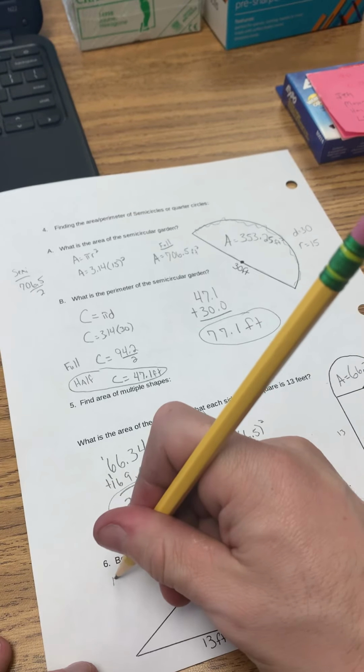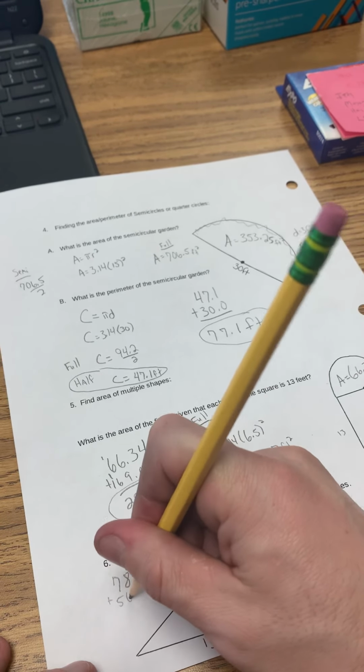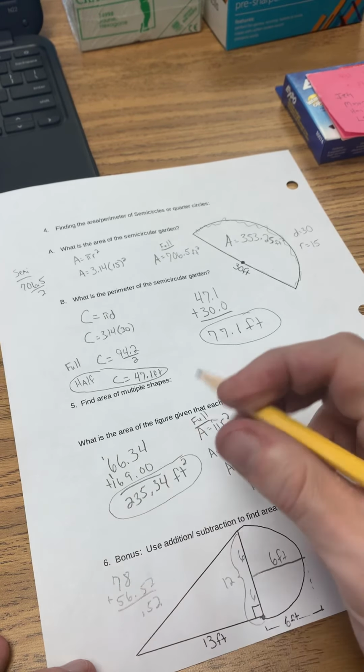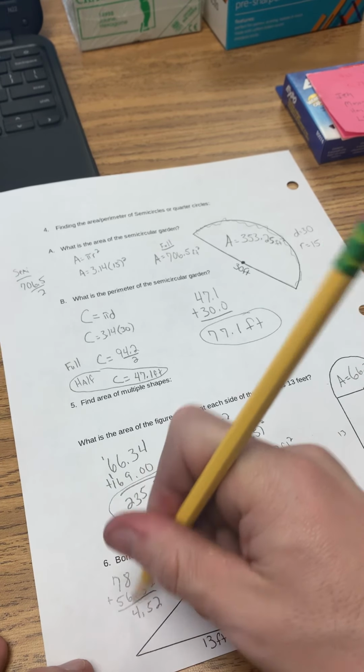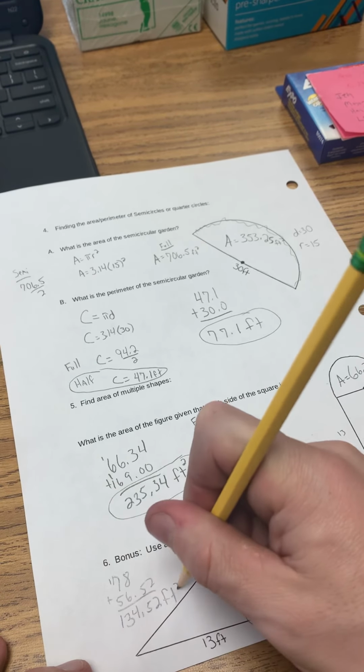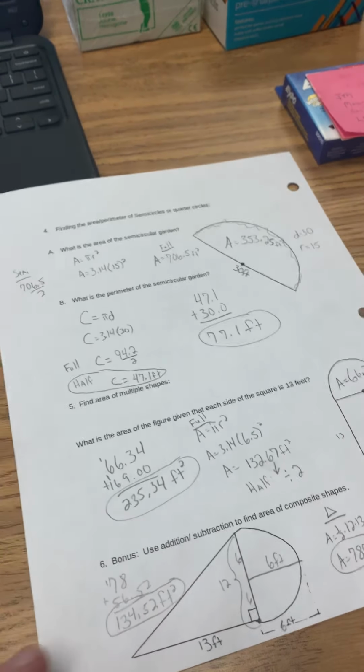So I'm going to say 78 plus 56.52, which gives me 134.52. So there's the area of the combined figure.